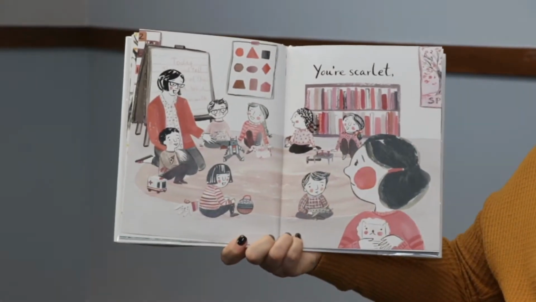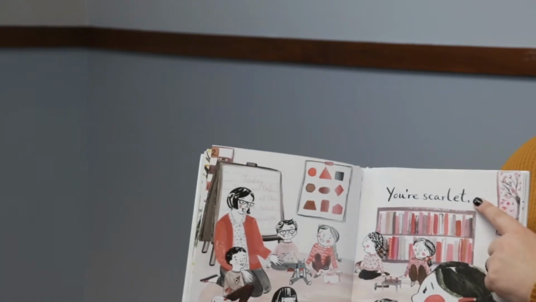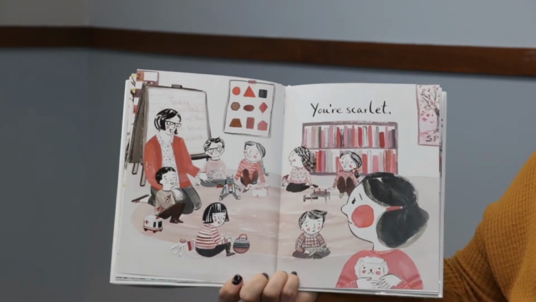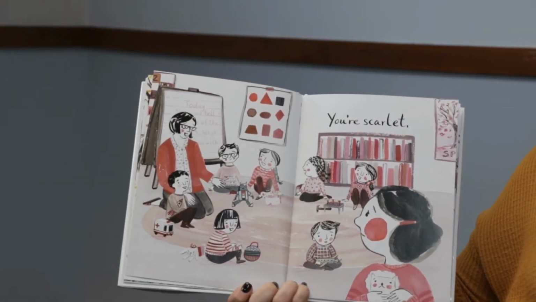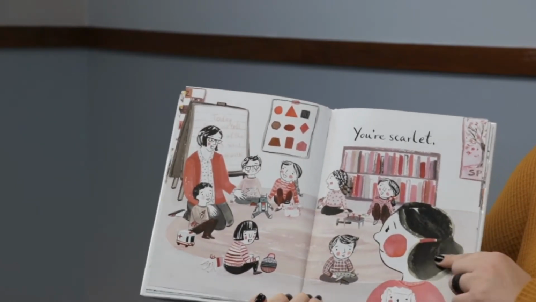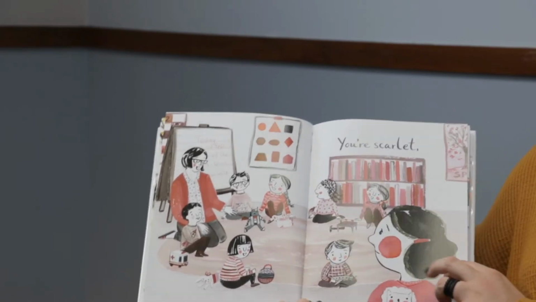You're scarlet. That might be a new word as well, scarlet. Scarlet would be like a red color. And what emotion would red be? So I would think maybe her cheeks look kind of rosy and scarlet colored, so maybe embarrassed is how she's feeling, or nervous.